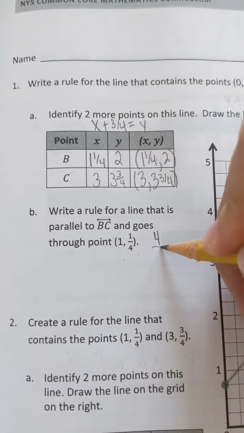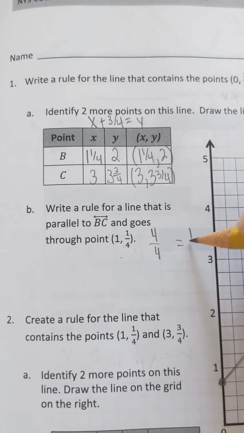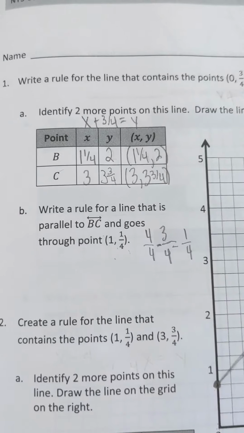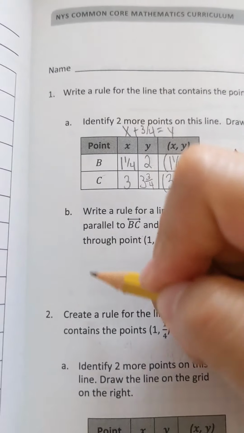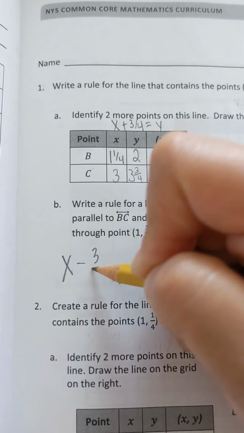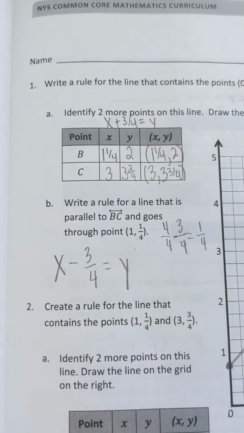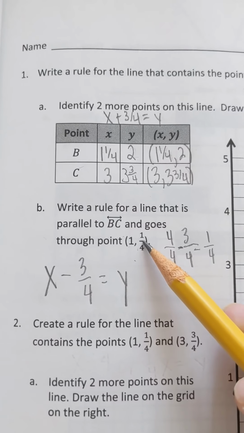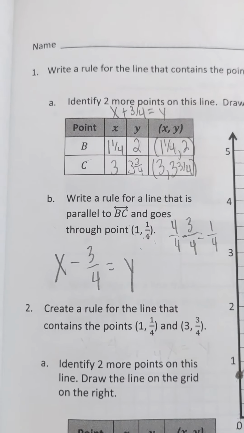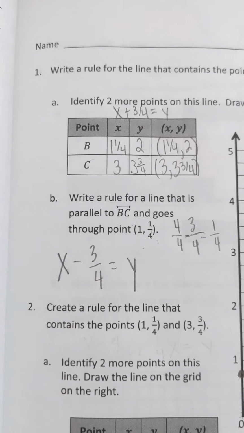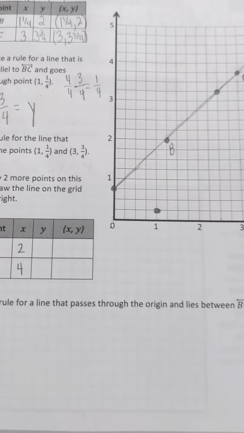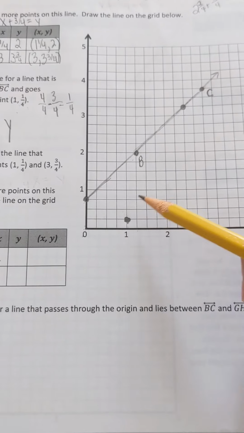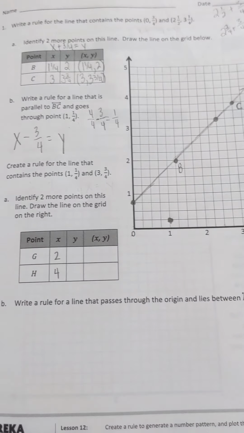Well, 1 is like saying 4 over 4, and I want to get to 1/4. So I'm going to subtract 3/4. So the rule is x minus 3/4 will give me my y-coordinate, because 1 is my x-coordinate, minus 3/4 gives me 1/4. So that's why it works. Notice how it doesn't say draw the line or do anything like that. We just use that point to determine that we are subtracting.